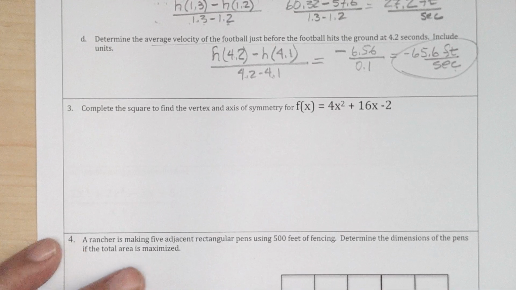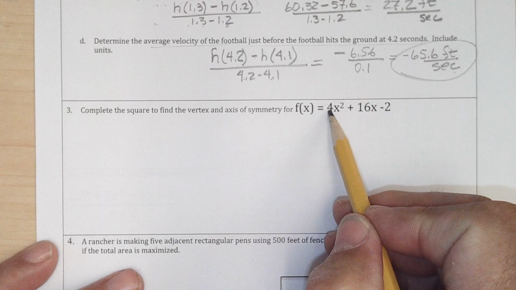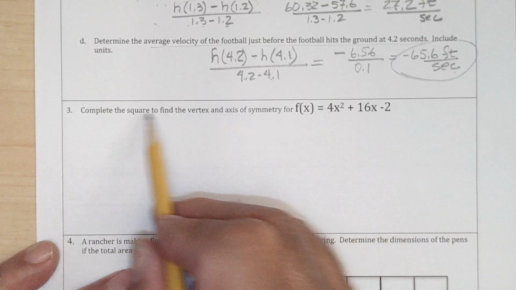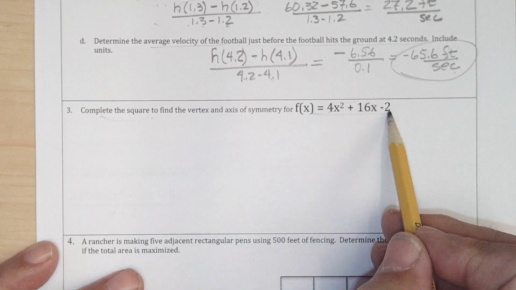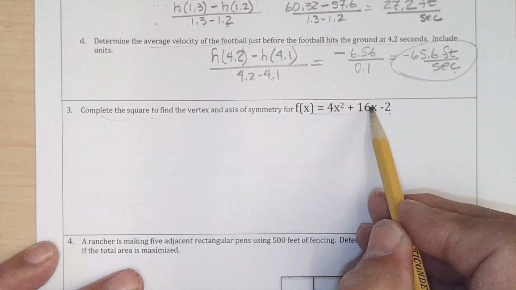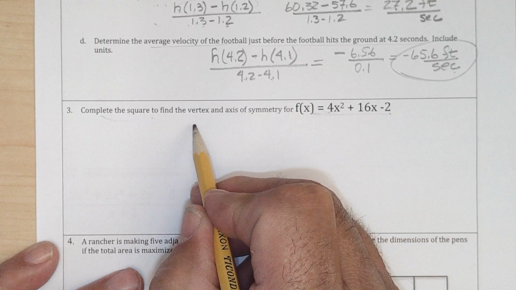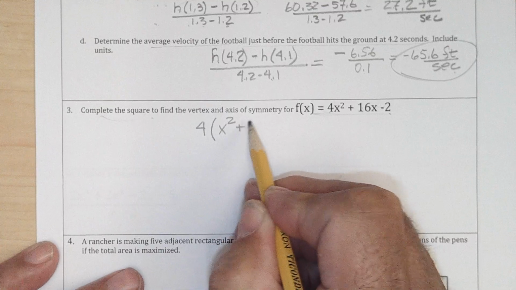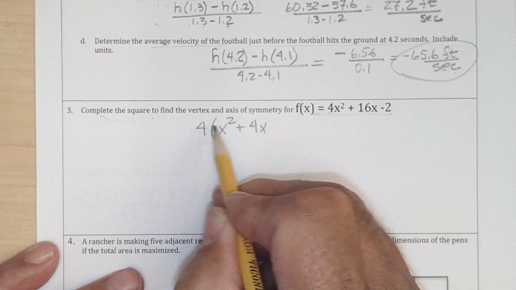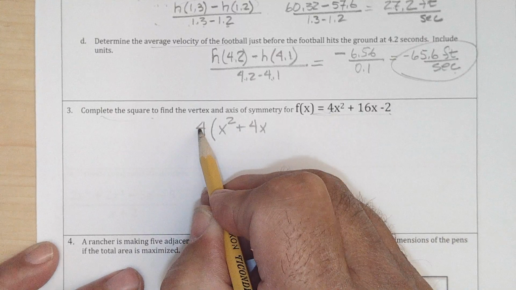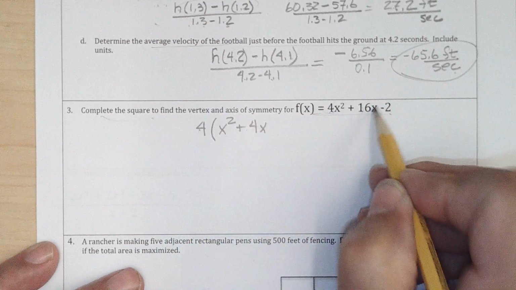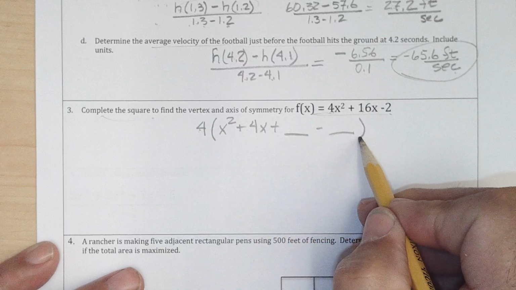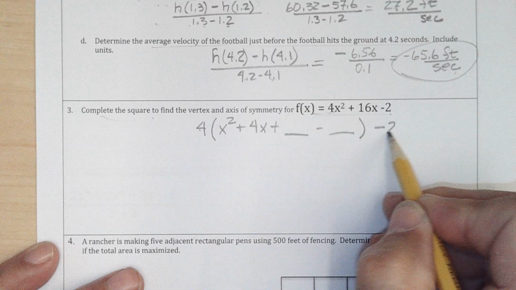Complete the square. So we're trying to change this to the transformational form. So we factor 4 out of the x terms. So this becomes 4 times x squared plus 4x, because 4 times x squared is 4x squared, and 4 times 4x is 16x. Then we go plus something, minus something, close the parenthesis, leave the minus 2 outside.